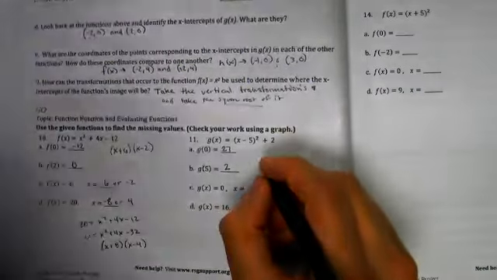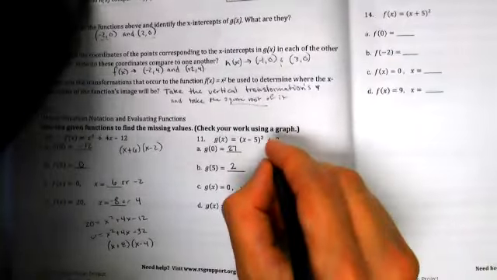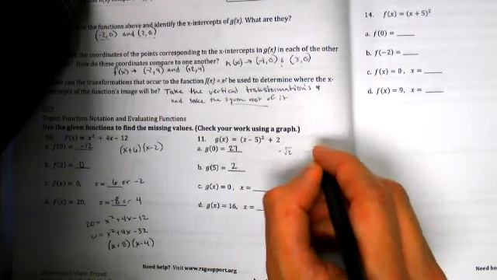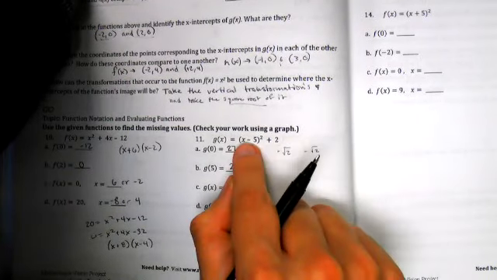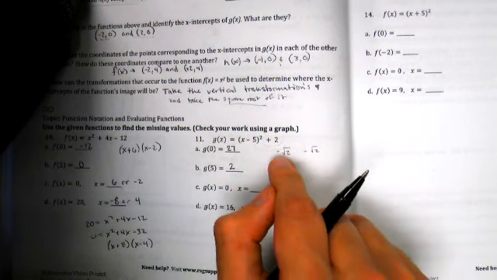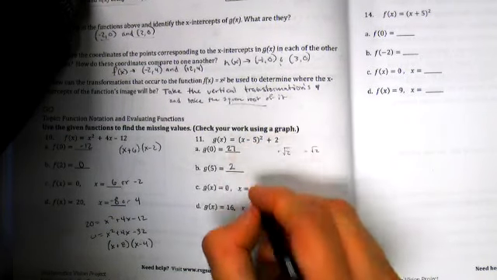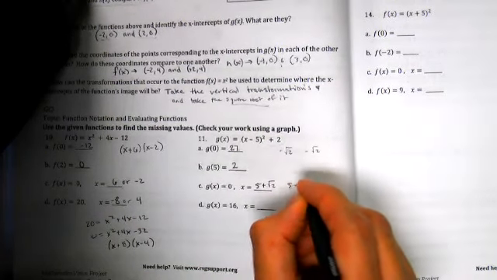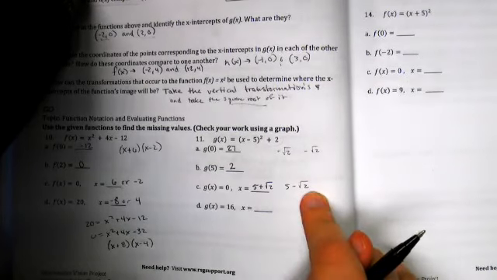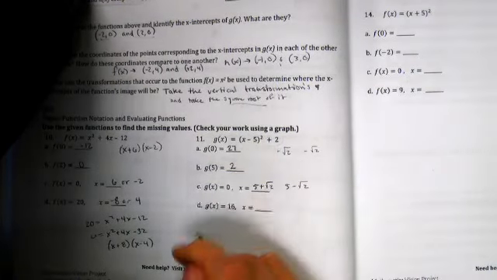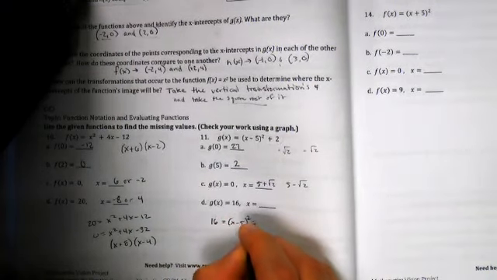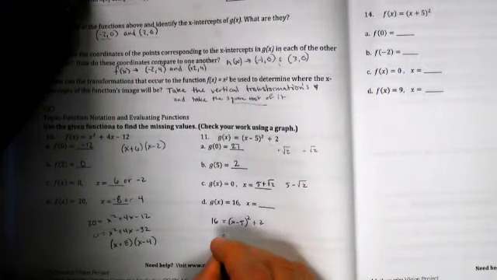So let me see if I can. I want to use this stuff that we talked about up here. So it's up by 2. If that was all it was, then the points would be square root of 2 and negative square root of 2, right? And since we're moving to the right 5, it would be 5 plus square root of 2 and 5 minus square root of 2. Those would be our x-intercepts. When does this equal 16? Let's find out. I can subtract 16 from both sides.